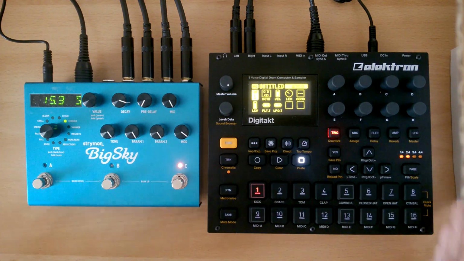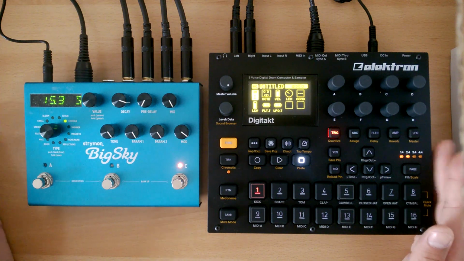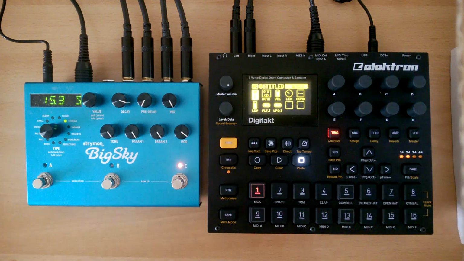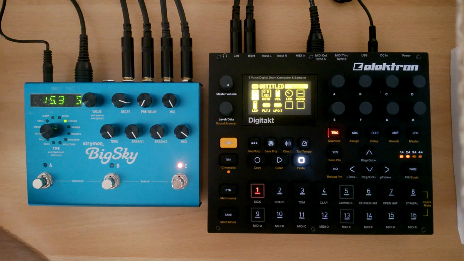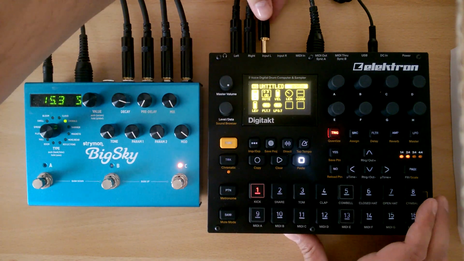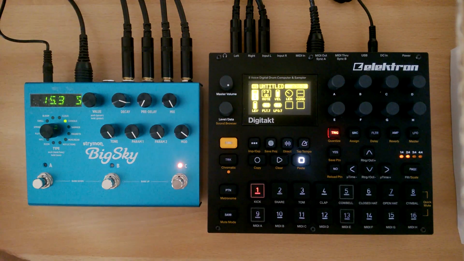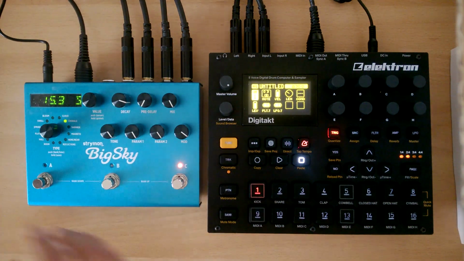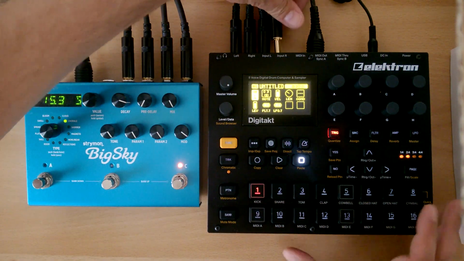Okay, now when we want to sample this, I will quickly disconnect the BigSky from the heat now, so that I'm able to sample that thing. So I put the left output into the left input, and the right output, you hear the click, I guess, into the right input.